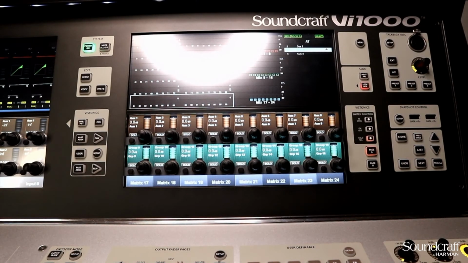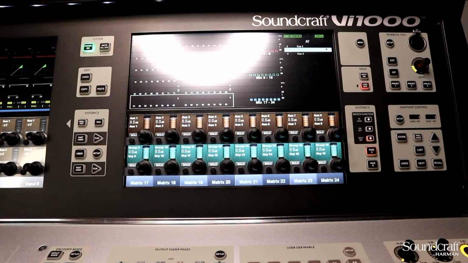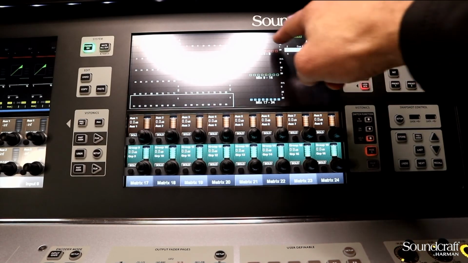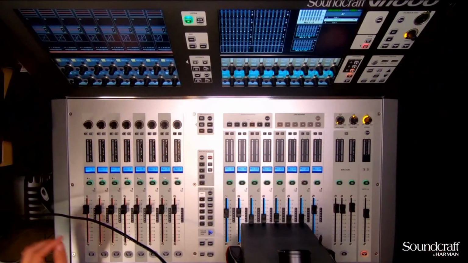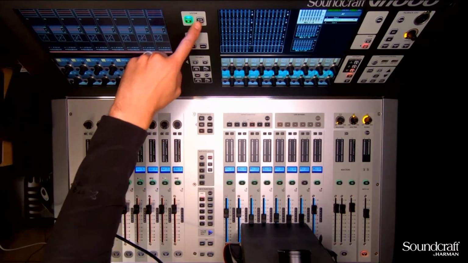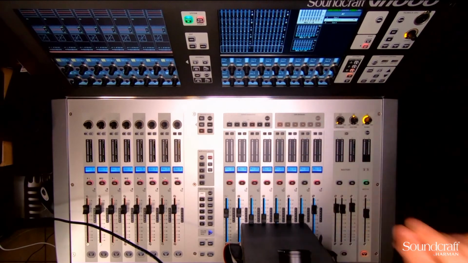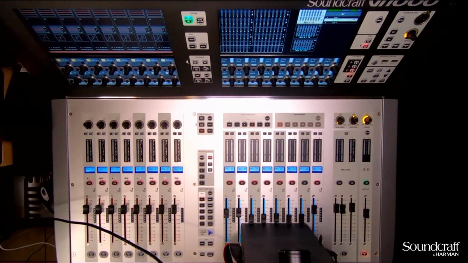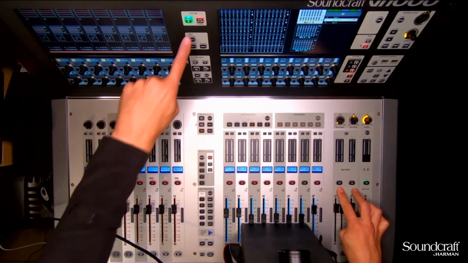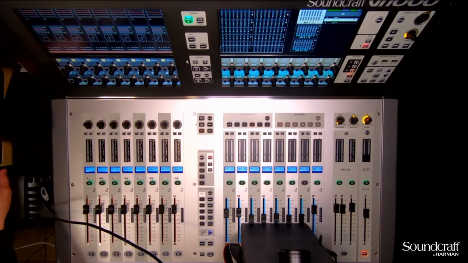You can see they're hot swappable, so the console didn't go off, it just went over to the second one. Then there's a feature here that allows you to mute all outputs. So if for some reason you are in a scenario where you just quickly want to mute every single output on the console. So these are aux 1 to 8. If I hold it in, all the outputs are muted, including our left and right. When I push it again, it's live. Great, so nice handy little feature.